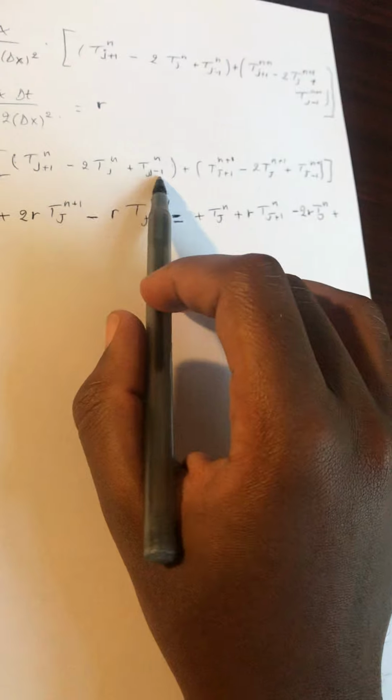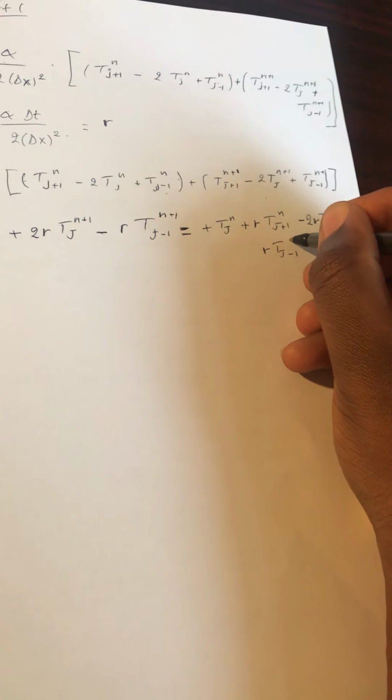So plus T j n, and we're gonna have plus r T j plus 1 to the power of n, and then minus 2r T j to the power of n, and then we're gonna add plus r T j minus 1 to the power of n. That's just basic algebra. And then we're gonna combine like terms.